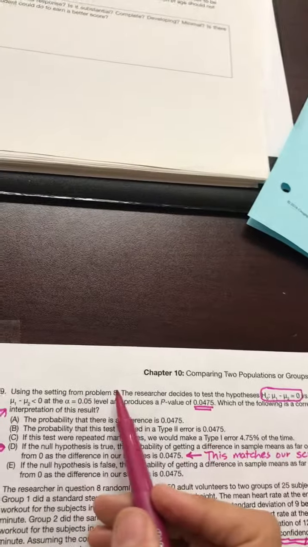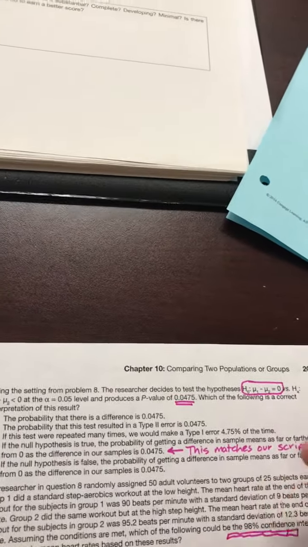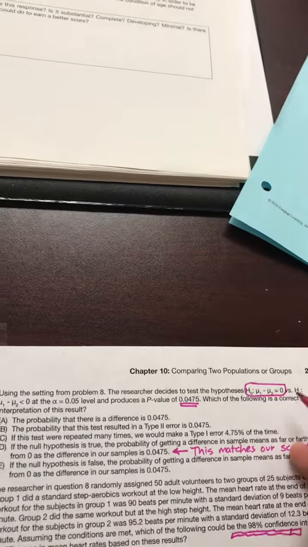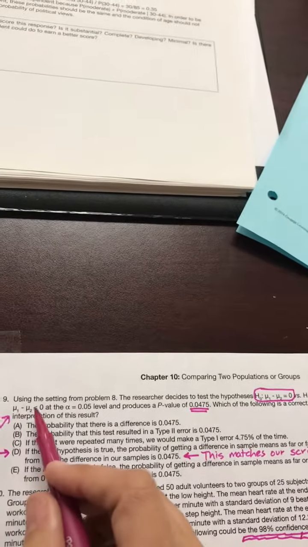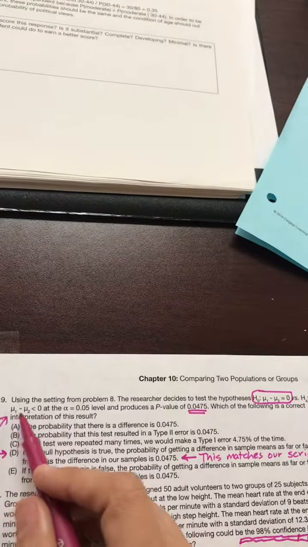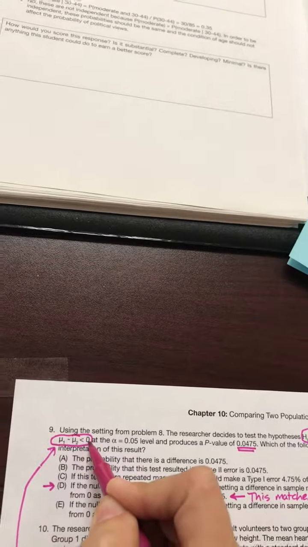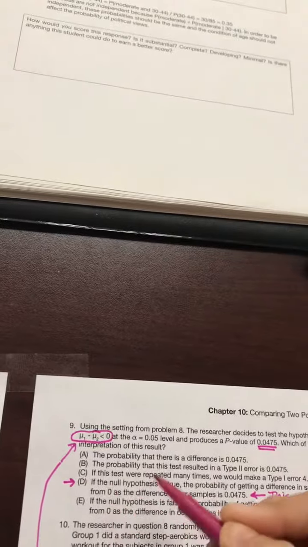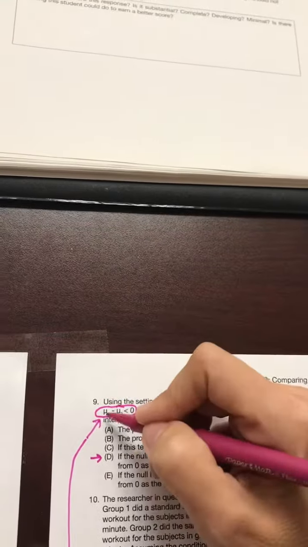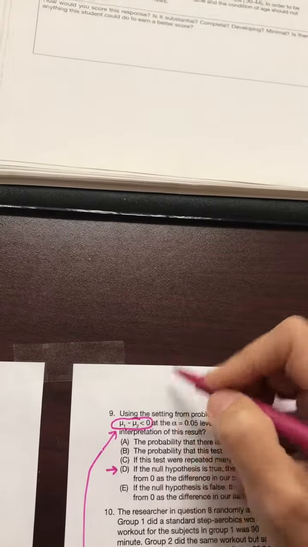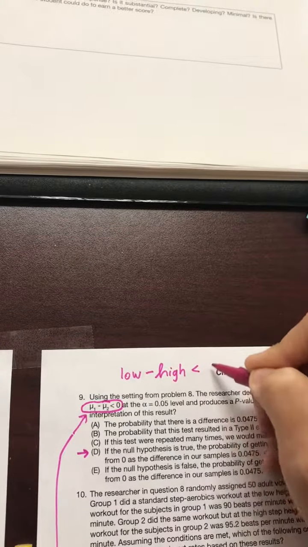9 says, using the same problem in 8, the researchers went ahead and did the hypothesis test. So again, we're supposed to assume there's no difference between either you use a low step or a high step in class. And we do this to figure out, is there a difference? So they're presuming that when I take 1 minus 2, I'm going to get a number less than 0. So if I take, they're actually thinking that low minus high is going to give you a negative number.